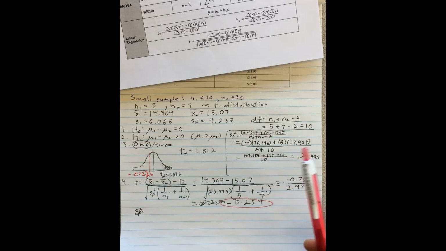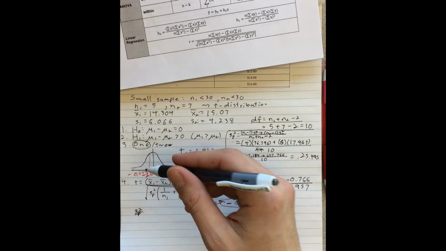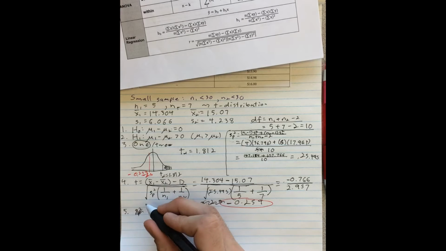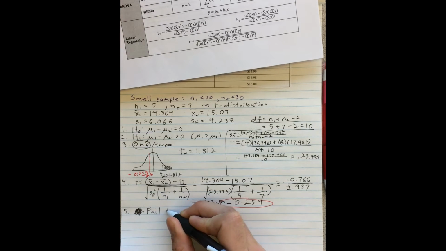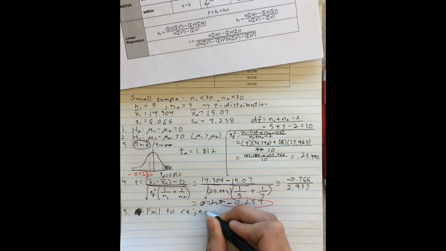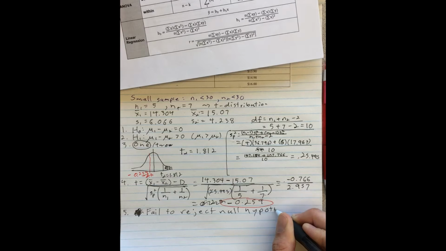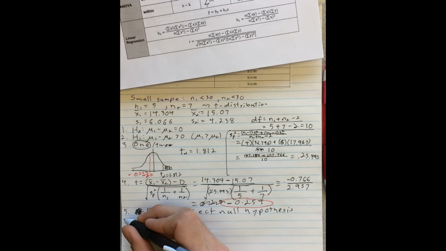This is actually a really good example because we haven't had anything like this before in any of the videos I've done. This is an example of where we actually fail to reject. So in step 5, what we can say is that we fail to reject the null hypothesis because it's not in the rejection region.